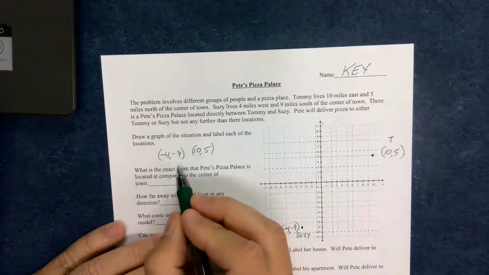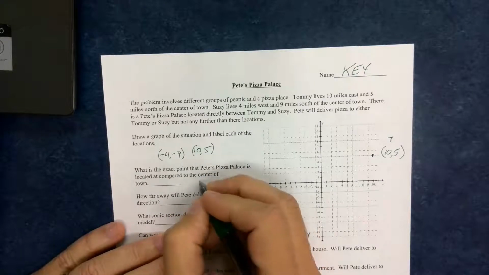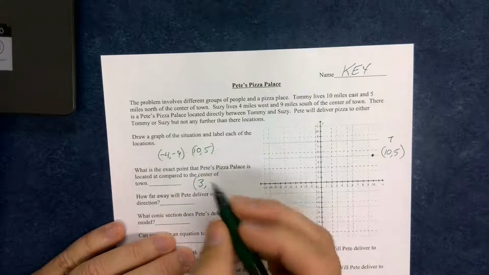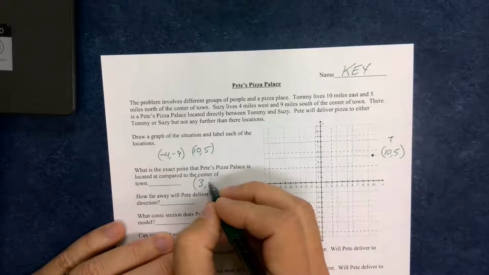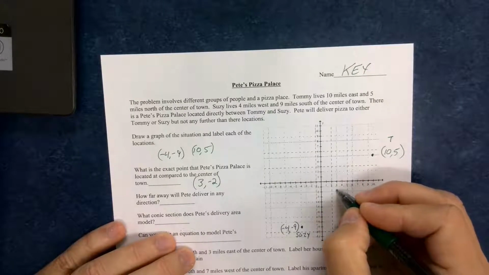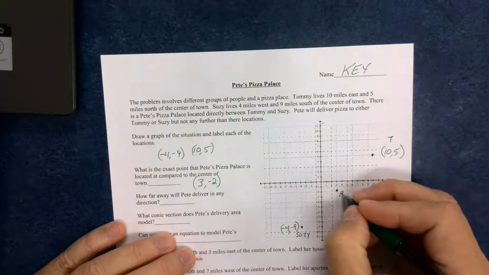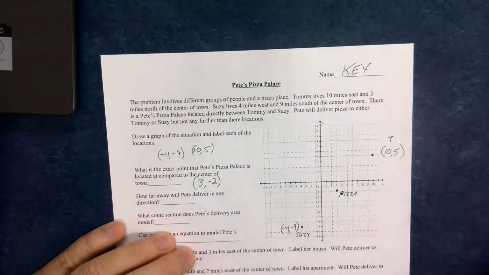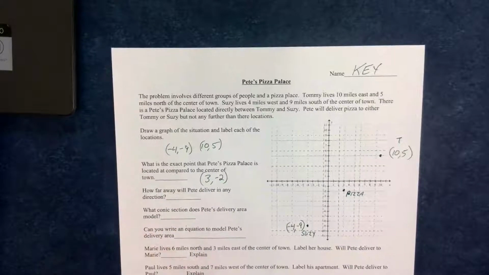So add your x's together. That's 6 divided by 2, that's 3. And add your y's together: -9 and 5 is -4, and divided by 2 is -2. So (3, -2), and that's the Pizza Palace. I'll go ahead and put in pizza right here. That's the center of it.